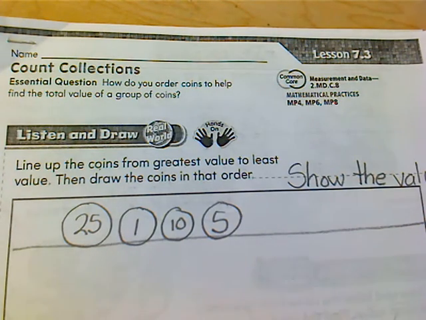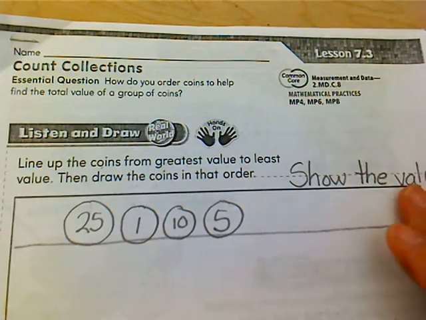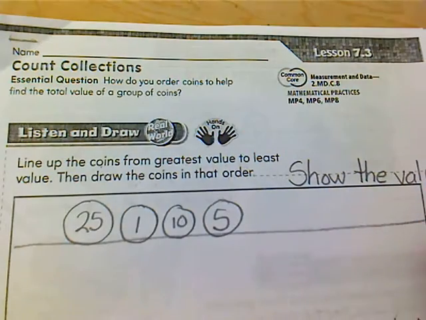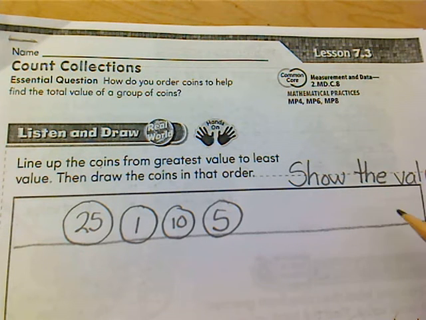We're getting ready to start lesson 7 and day 3. Lesson 7, day 3, we're going to count collections. And you're going to have to put these coins in order to find the total value of the coins in the group.